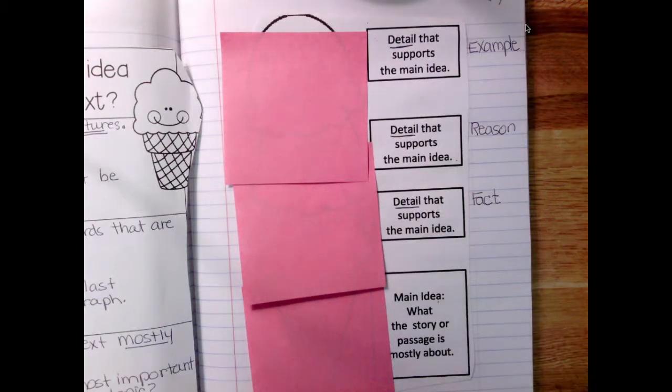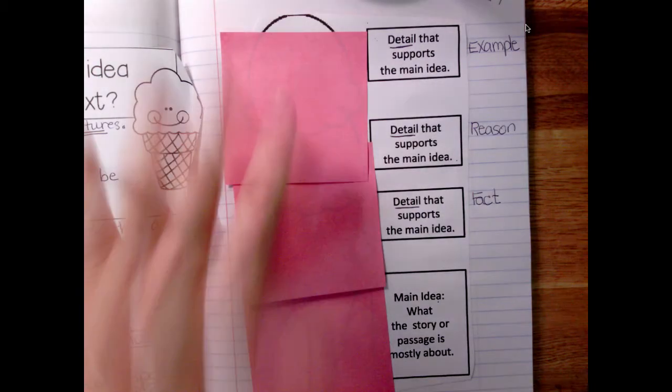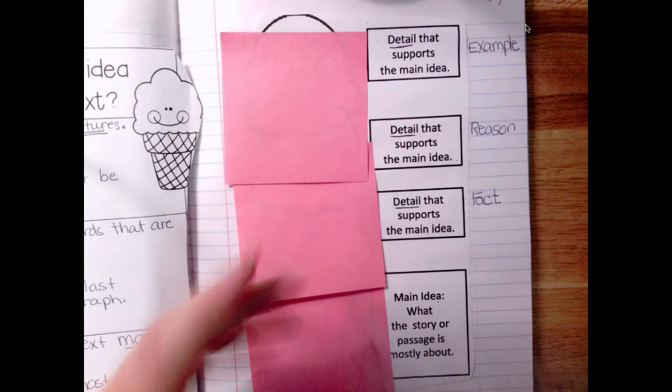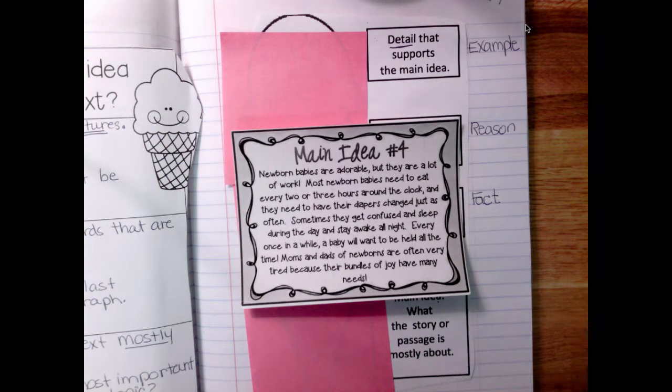Okay, so those are some types of details that you could put in your writing or that you could see when you're reading. So what we're going to do now so that we can fill out this organizer is we're actually going to look at this little paragraph. And we're going to read it and we're going to try and figure out what the main idea and the detail sentences are. So I'm going to read it to you. Newborn babies are adorable, but they are a lot of work. Most newborn babies need to eat every 2 or 3 hours around the clock, and they need to have their diapers changed just as often. Sometimes they get confused and sleep during the day and stay awake all night. Every once in a while, a baby will want to be held all the time. Moms and dads of newborns are often very tired because their bundles of joy have many needs.